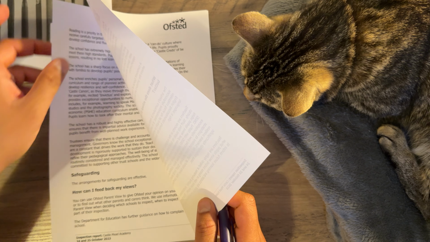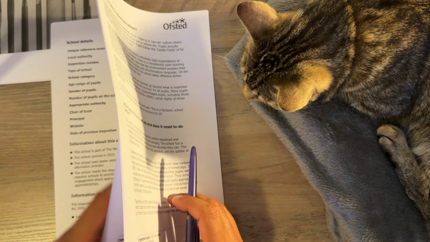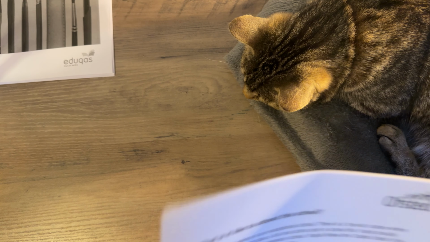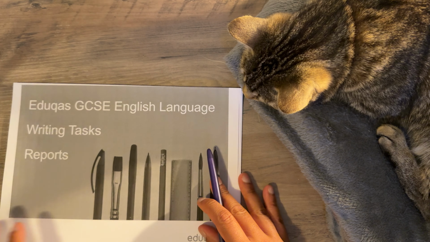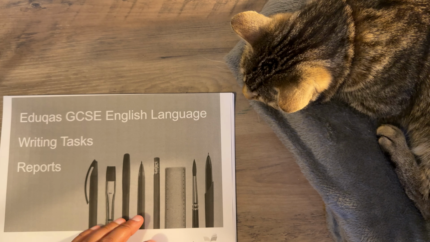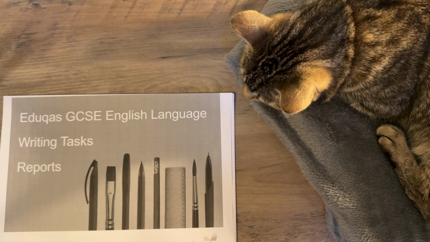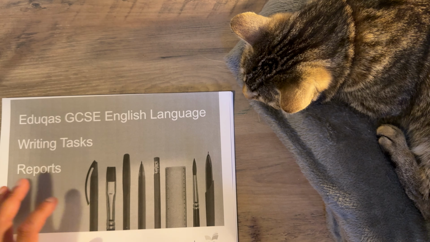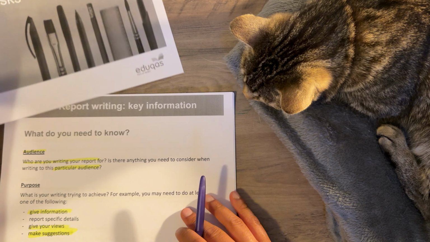So yeah, there's loads of things you can think about when it comes to the report form, and today we're going to just go over some of those things. I'm going to look at a model example as well. It's not the perfect finished example, but it's just one example. But let's have a look together. Let's go through this. So, report writing.